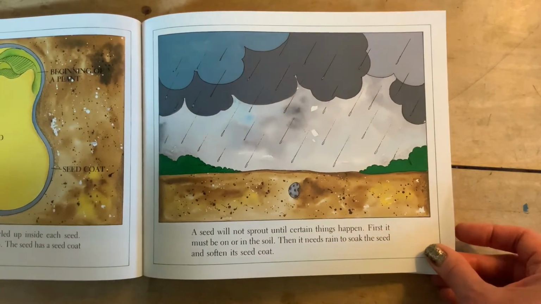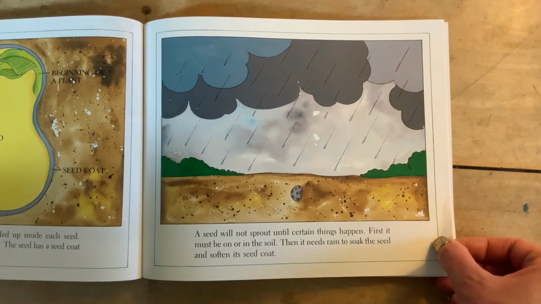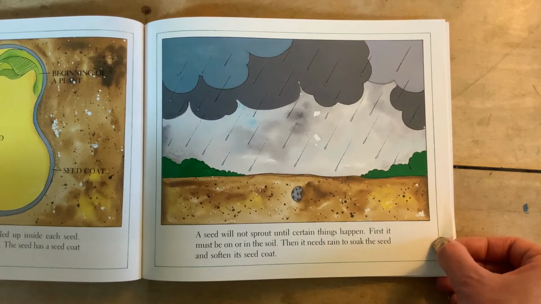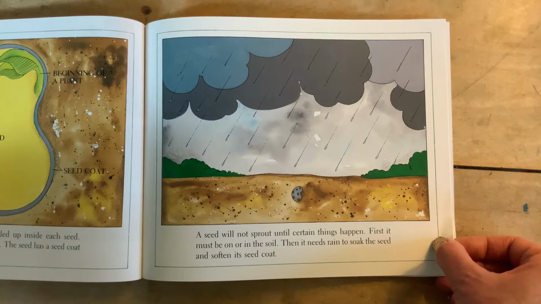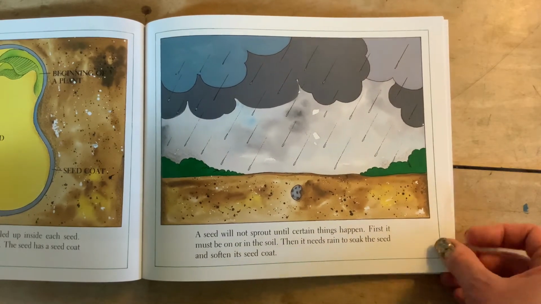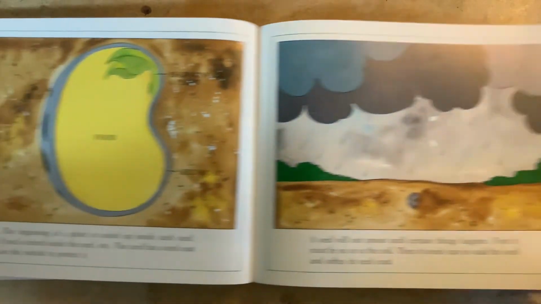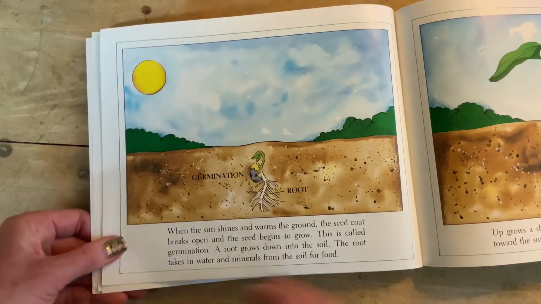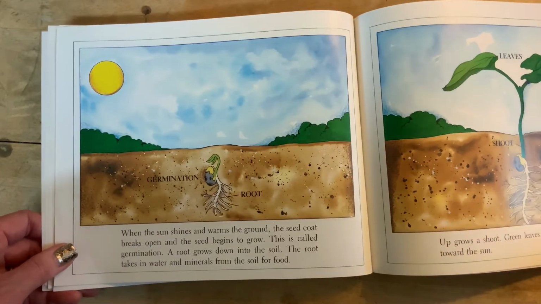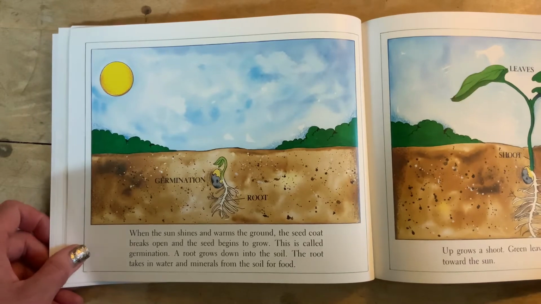A seed will not sprout until certain things happen. First, it must be on or in the soil. Next, it needs rain to soak the seed and soften its seed coat. When the sun shines and warms the ground, the seed coat breaks open and the seed begins to grow.